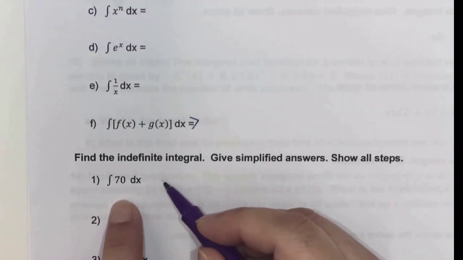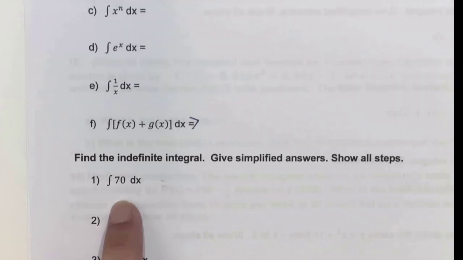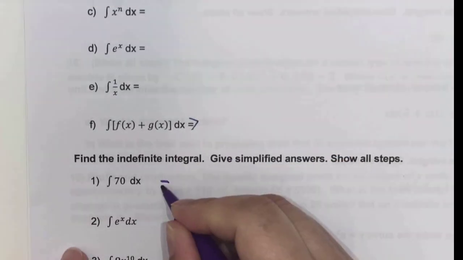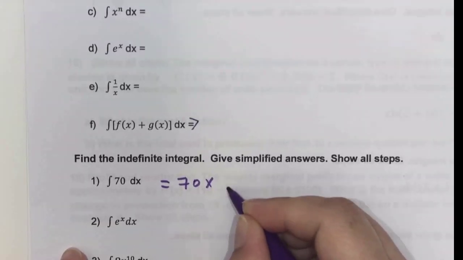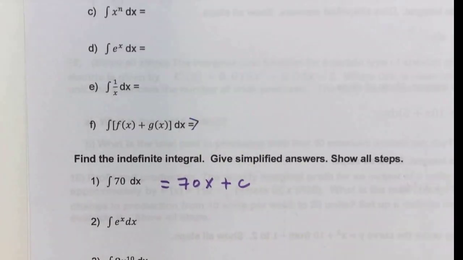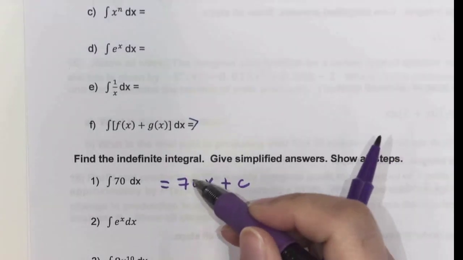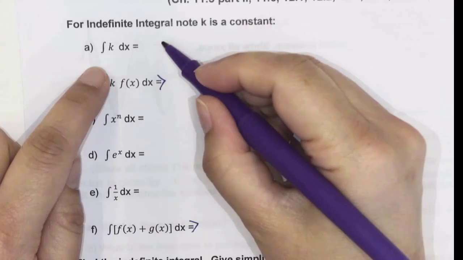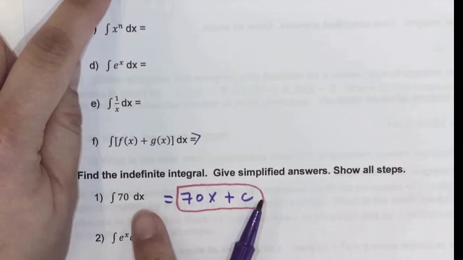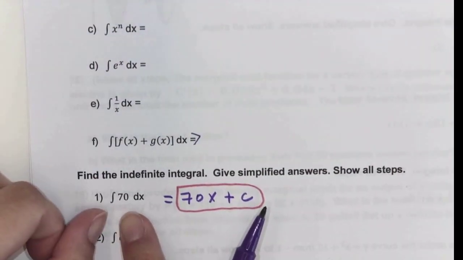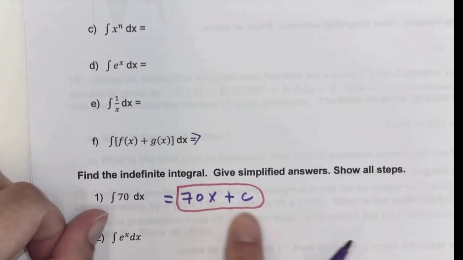An x there, and also we need what? One more thing. C. So it would be like 70x plus the c, right? So same thing with the property on the top with a. It's the same as this. So 70 is a number, so you stick an x plus a c.